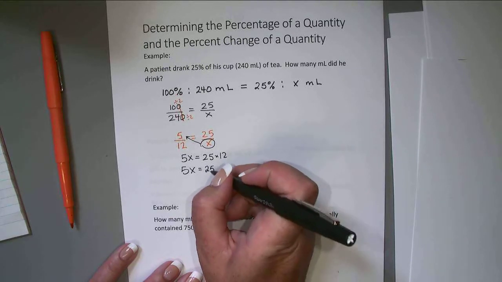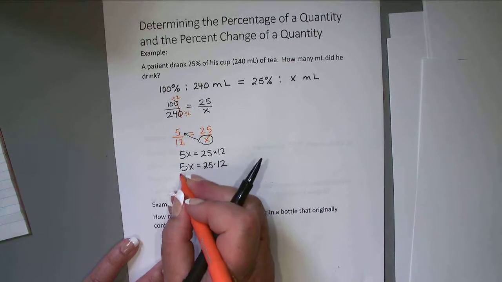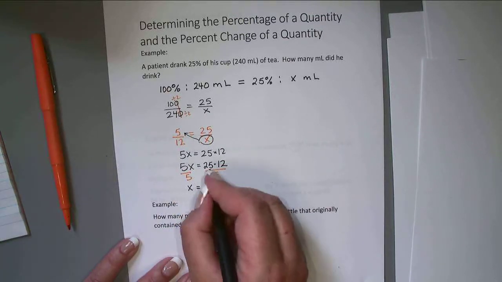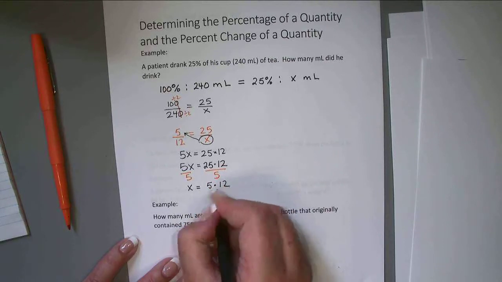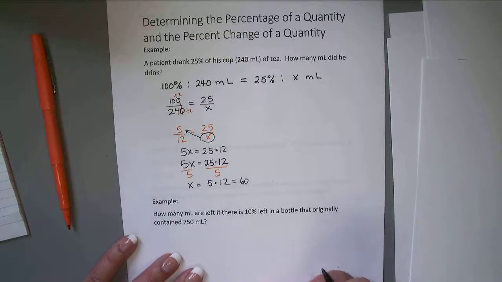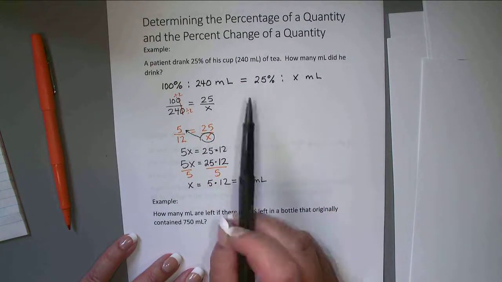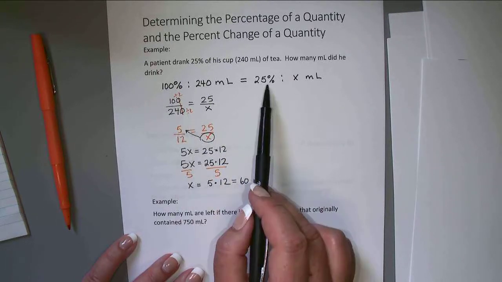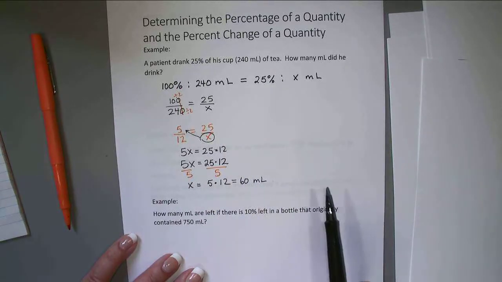Actually, let's not worry about that yet. I'm going to show you. We could multiply this, but I just noticed we're going to divide it by 12 or by 5. So if we did that, take a look at what happens. 5 goes into 25 5 times, and we really only need to do 5 times 12, which is 60. You could do it longer, but then dividing by 5 is probably not as easy. So this is the milliliters. So 25% of 240. You can also think of this, if this is 100%, we want 25%, that's divided by 4. 240 divided by 4 is 60.